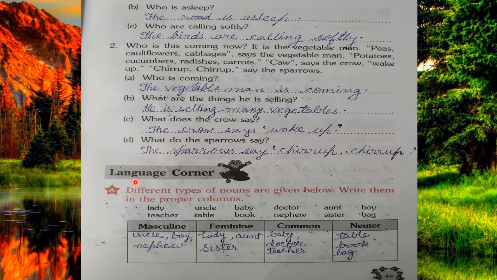Now the next question is language corner. The first question is, different types of nouns are given below. Write them in the proper columns. Class, here in this question you can see some noun words. Okay, and they are different types.